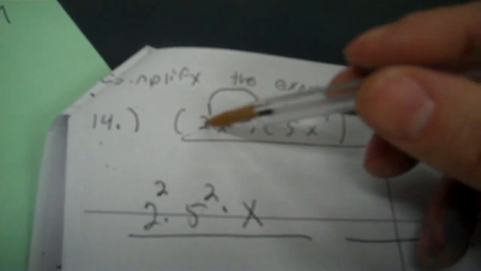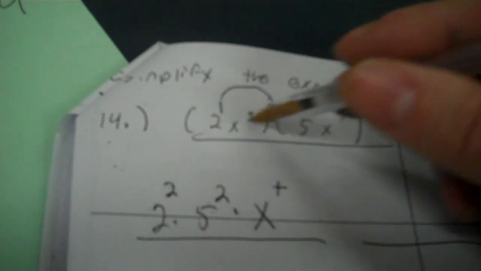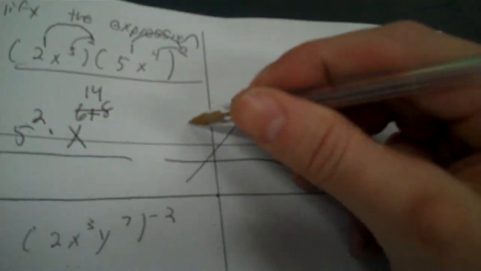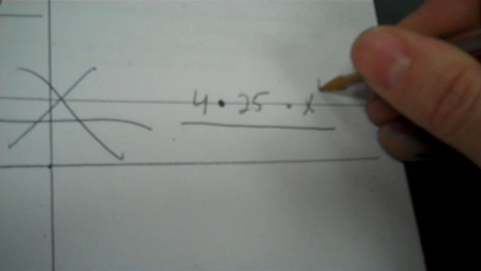Now there's 2 x's, and they're both on top together, so that's multiplication. That means we add the powers, since they're on the same side of the line. 3 times 2 is 6. 4 times 2 is 8, that'd be 14. None of those powers are negative, so this is not needed. Now I can simplify 2 to the second, that's 4. And I can simplify 5 to the second, that's 25, and then times x to the 14th power. You want to multiply 25 and 4, that's 100. Okay, 100 times x to the 14th power, simplify.